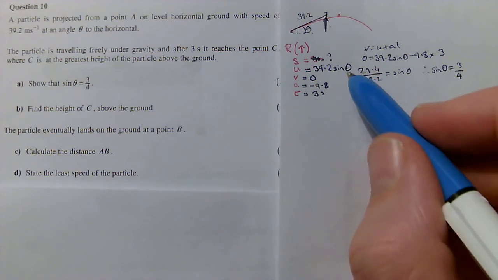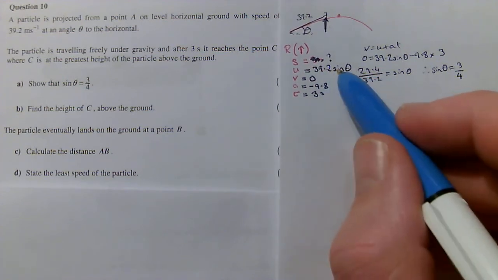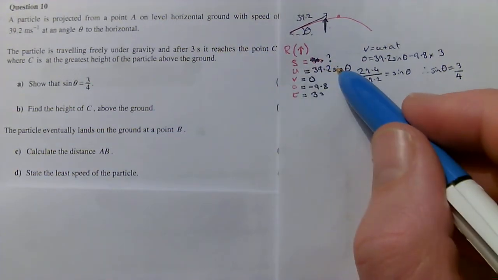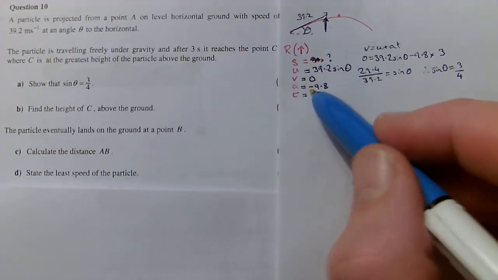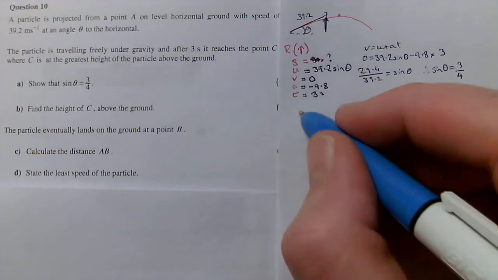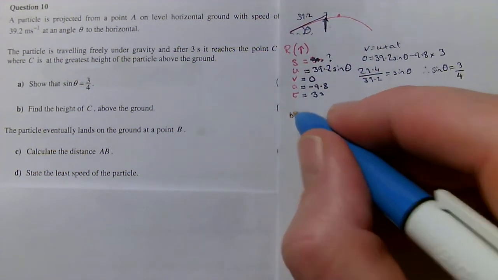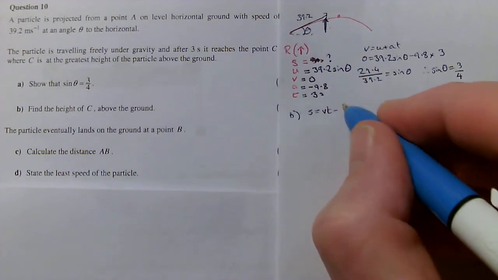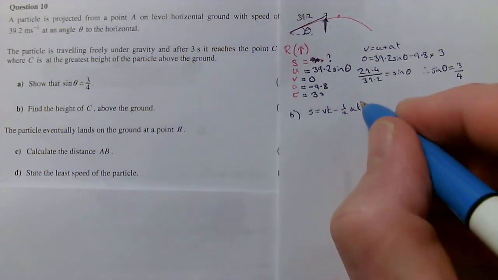Exactly as before, I don't actually want to use this now to find s. So what I'm going to do is I'm going to ignore u, and I want an equation which involves s, v, a, and t. So for part b, I want an equation which involves s, v, a, and t, and s equals vt minus half at squared.